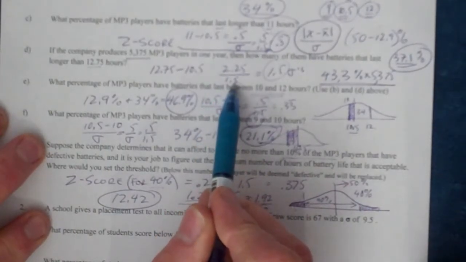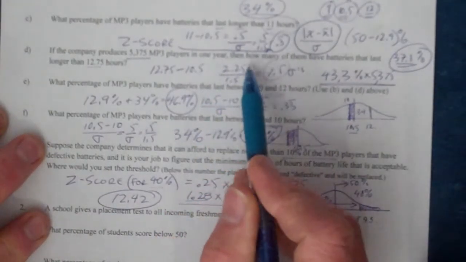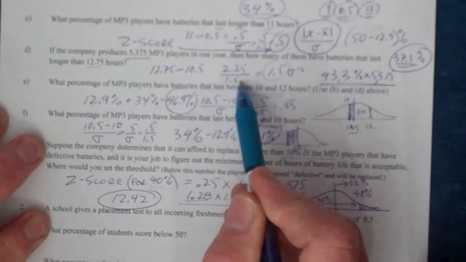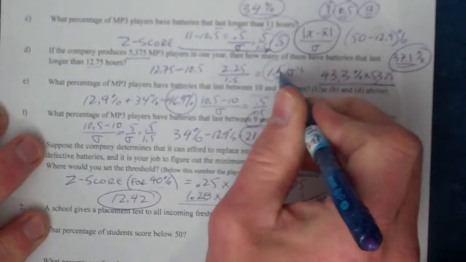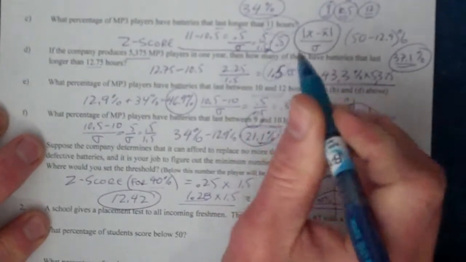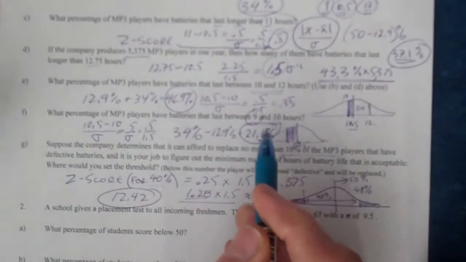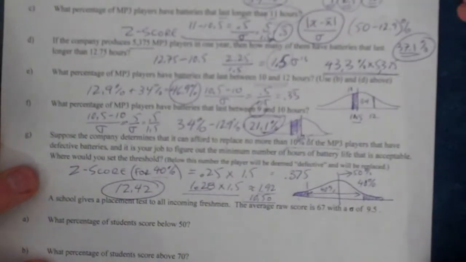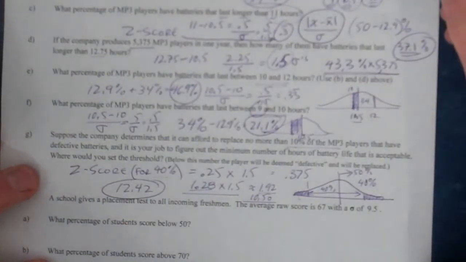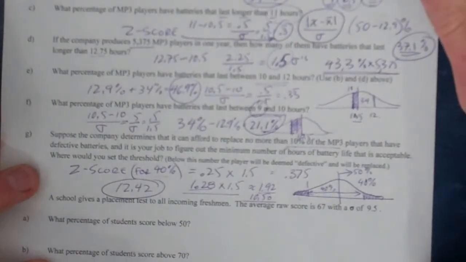Well, if a standard deviation is 1.5 hours, we divide 2.25 by 1.5, and we get 1.5. That's 1.5 standard deviations. So I go to my chart and I say, okay, where is 1.5? It's right here, 43.2%.